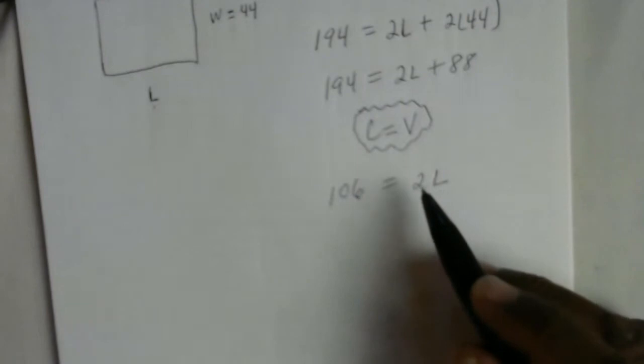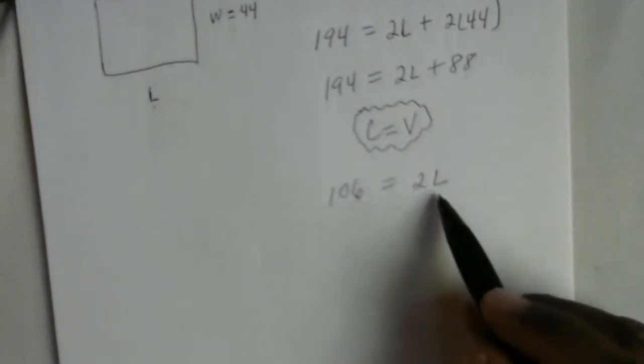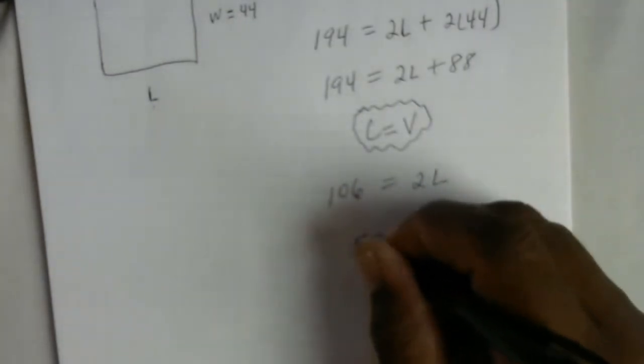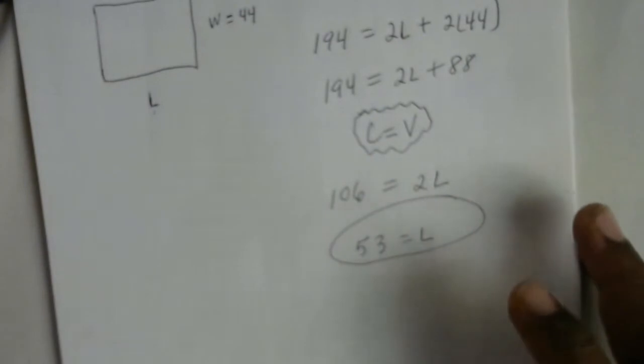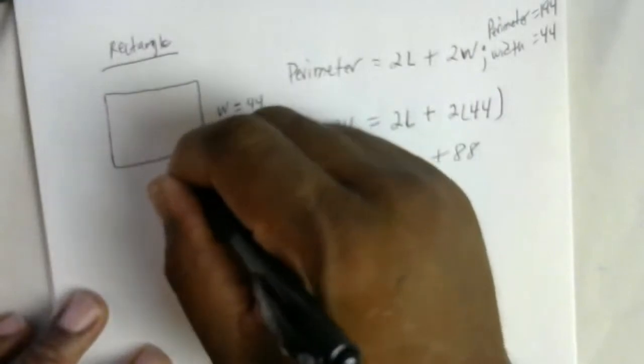And now I can solve for L. The opposite of multiplying L by 2 is to divide by 2. And if I divide both sides by 2, 106 divided by 2 is 53. And that should equal L. So to answer the problem, the length should be 53.